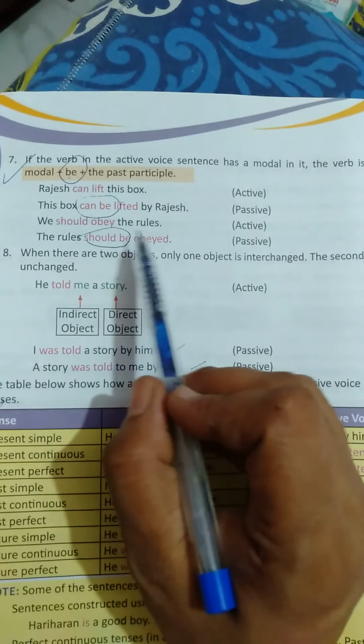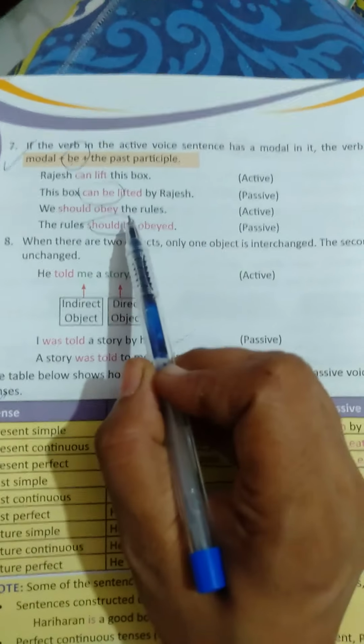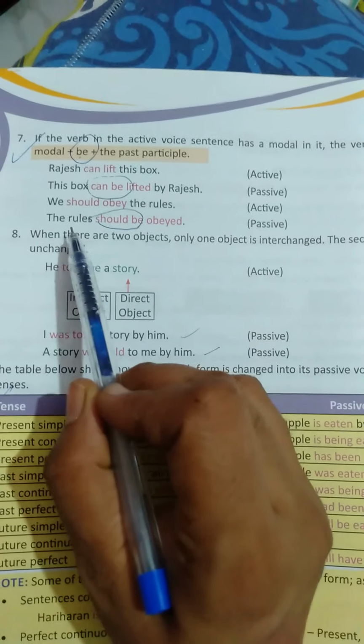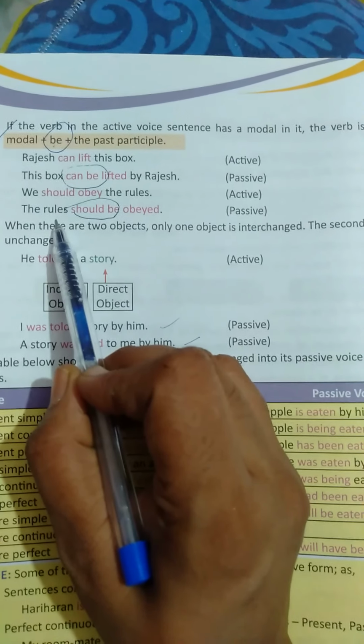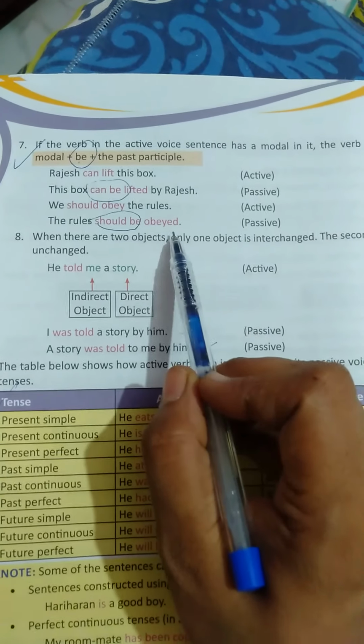We should obey the rules. This is in the active voice. The rules is the object. Here this is going to become the subject in the passive voice. The rules should be obeyed.